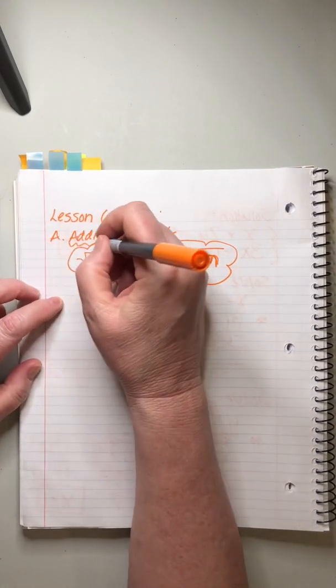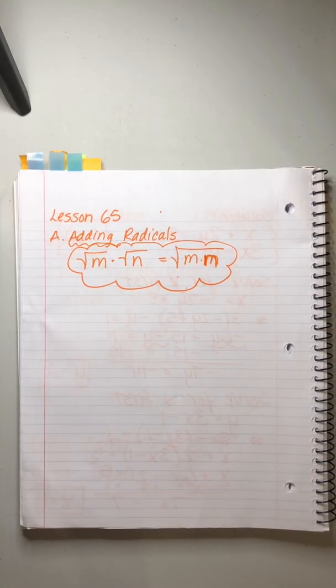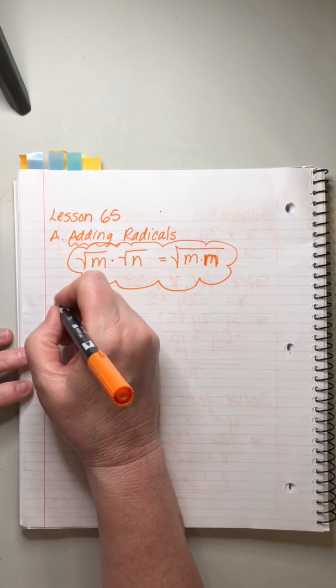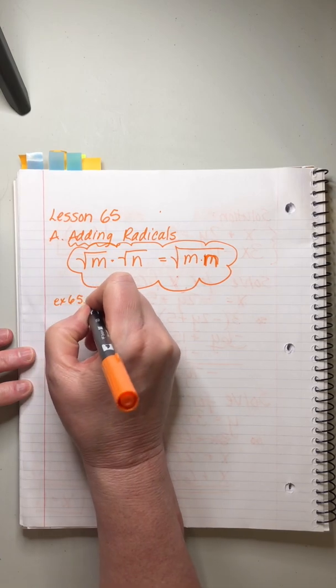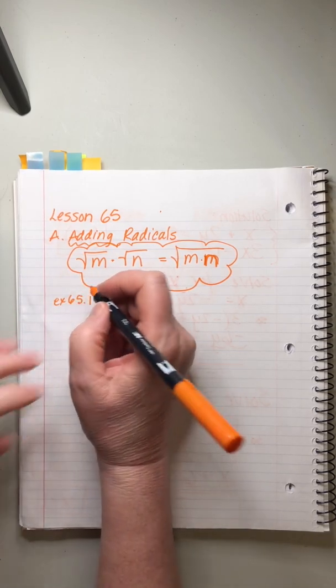Today, we are adding, and it's a whole different set of rules. Oh, math, why must you be the way you are? Let me show you what the rule is for adding. It's not hard, it's just different.